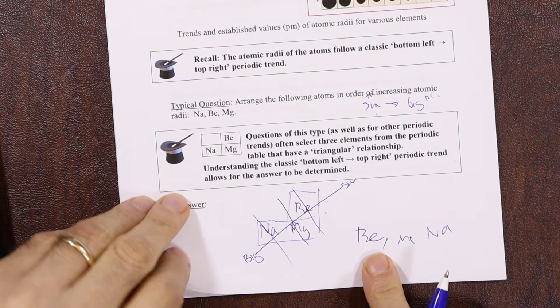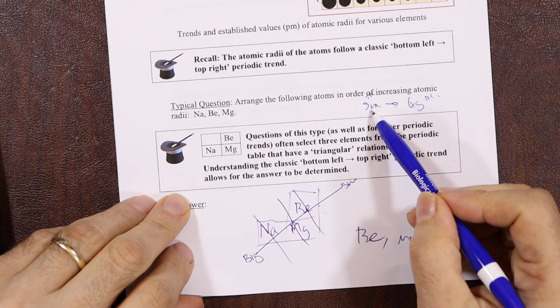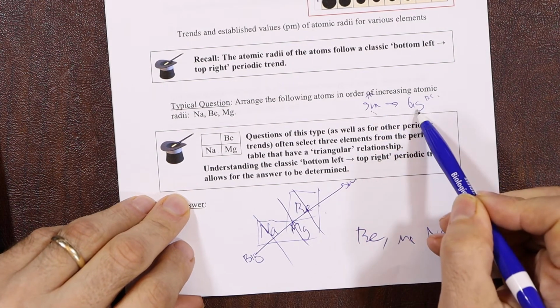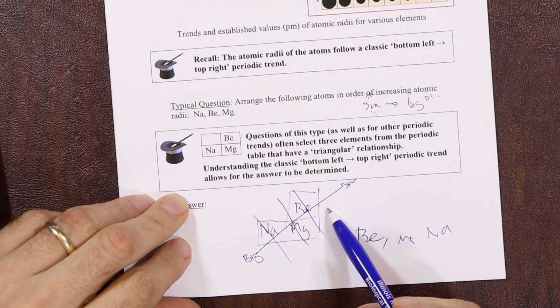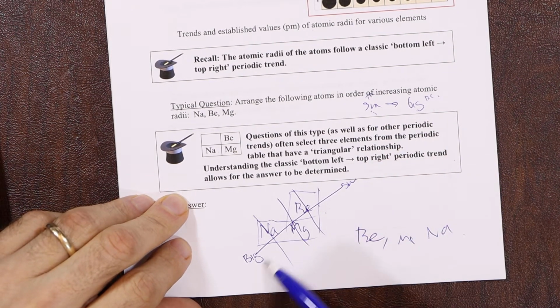Nice easy points on the test. Remember the trick. If they want increasing, small first, biggest last. Smallest is top right, biggest is bottom left. Put them on a diagonal line. You're good.